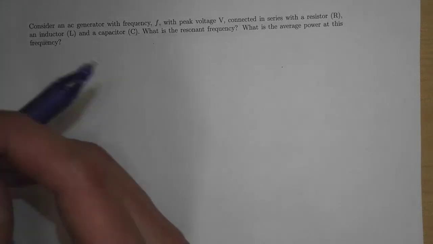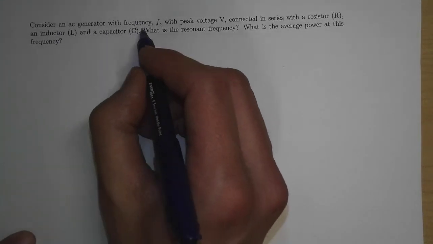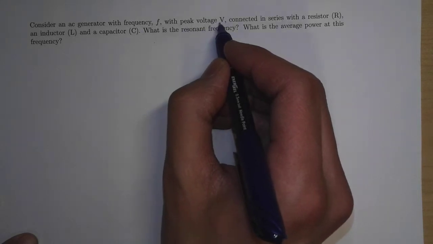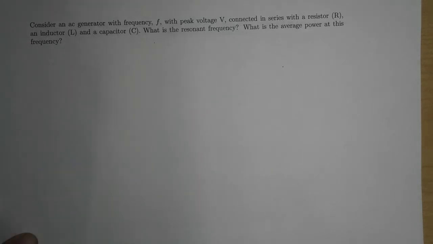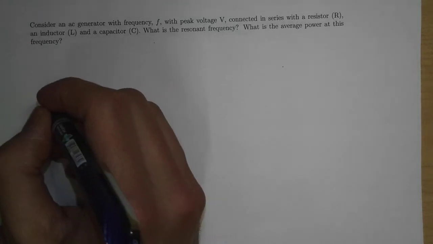Let's consider the following problem. Consider an AC generator with frequency F, peak voltage V connected in series with a resistor, inductor, and a capacitor. What is the resonant frequency? What is the average power at this frequency?